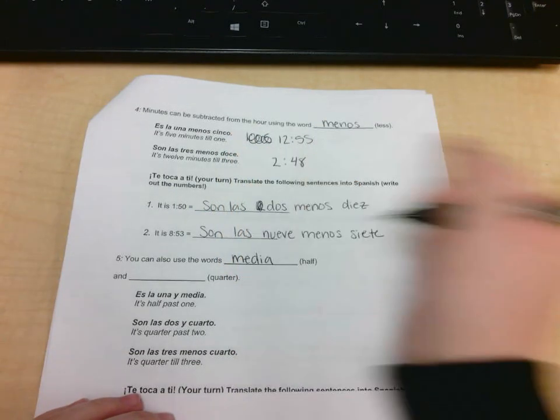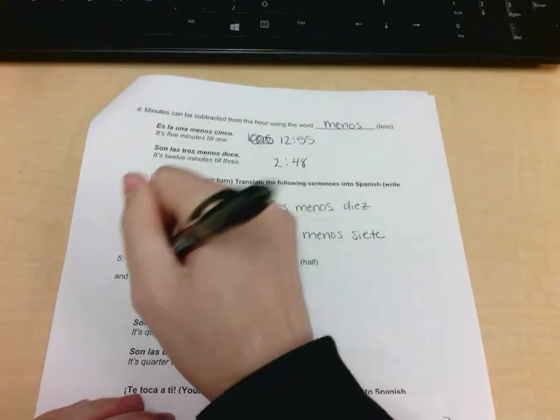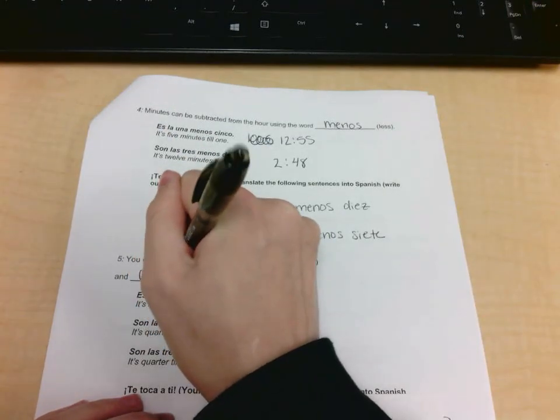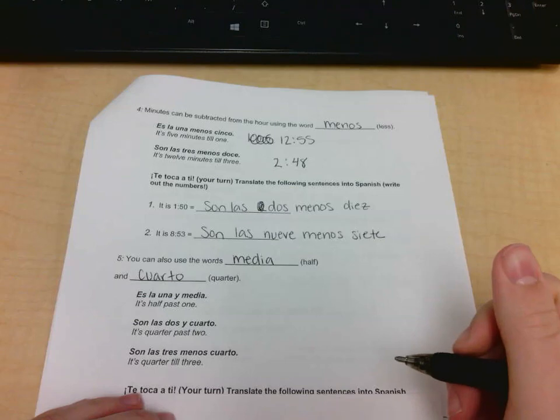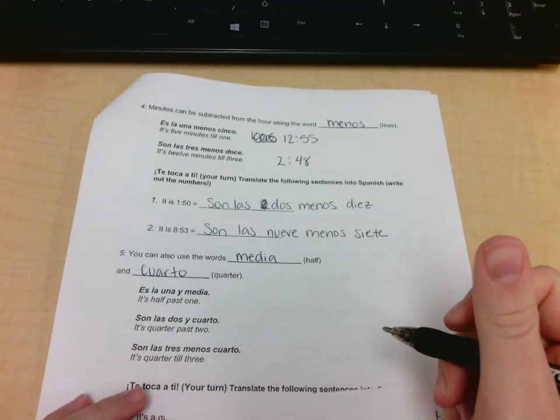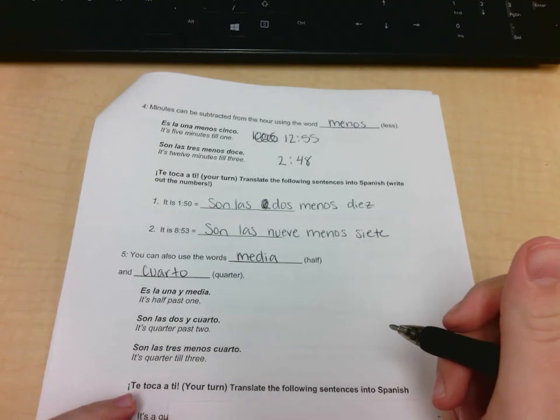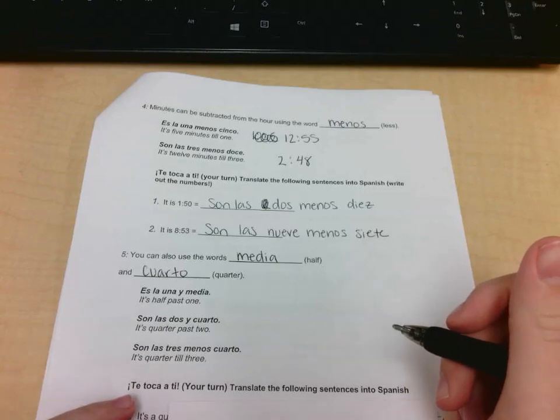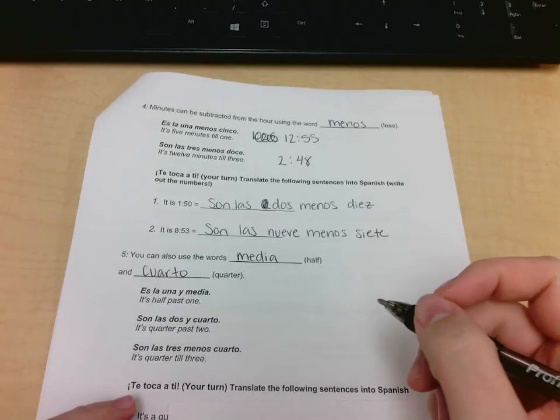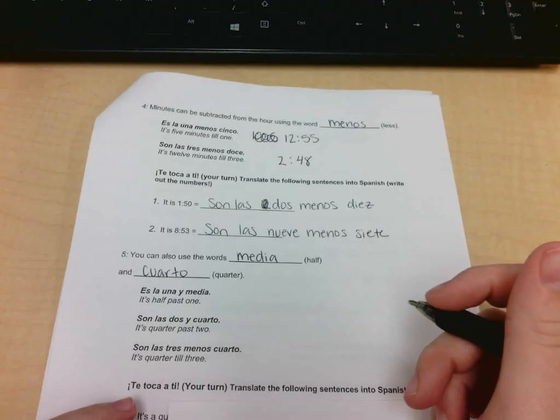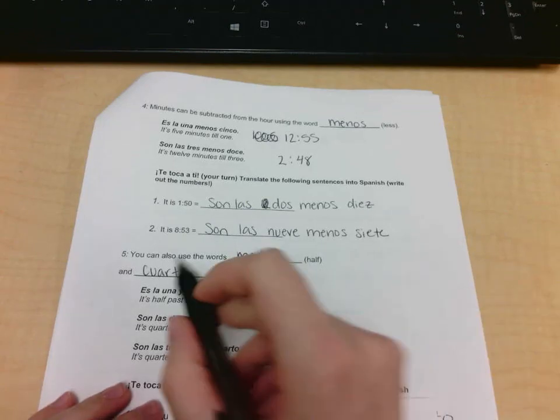All right. You can use the words media, half, and cuarto in order to say quarter. All right. Repite. Media. Media means half. Cuarto. Cuarto means quarter.